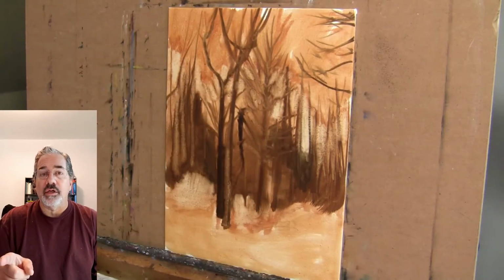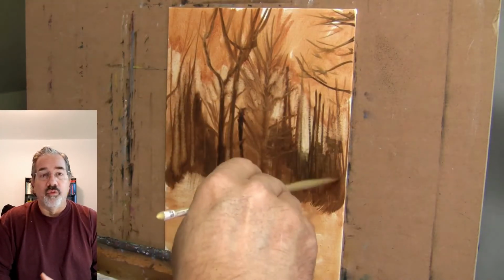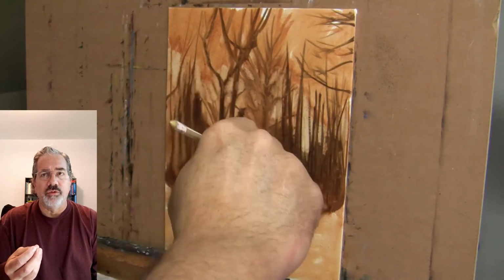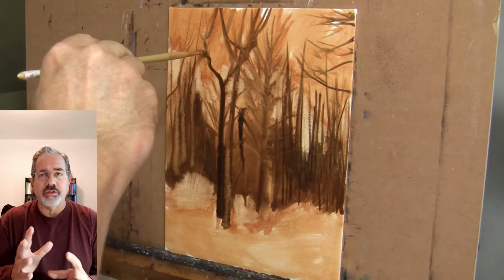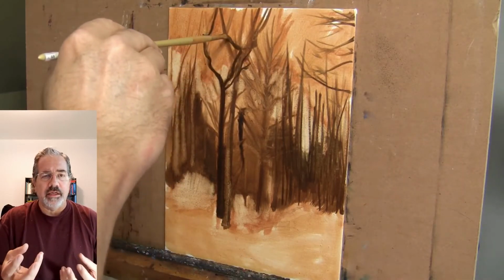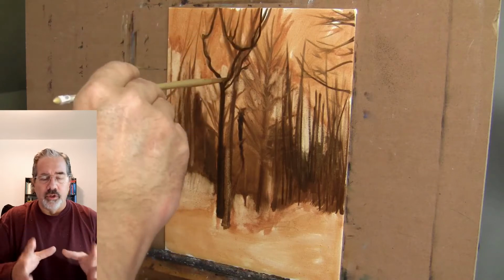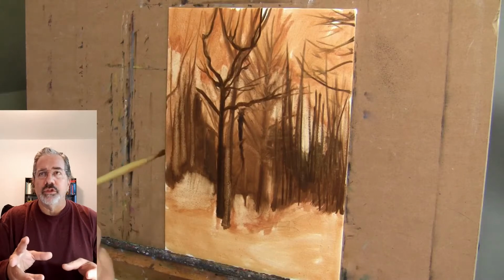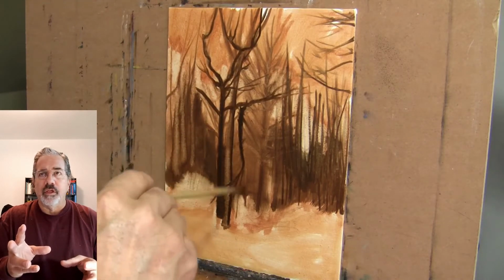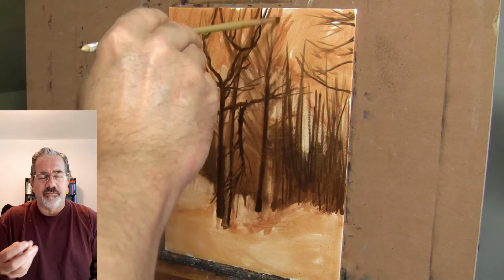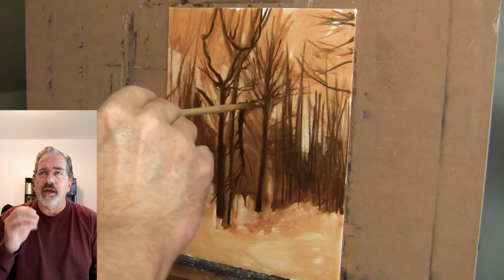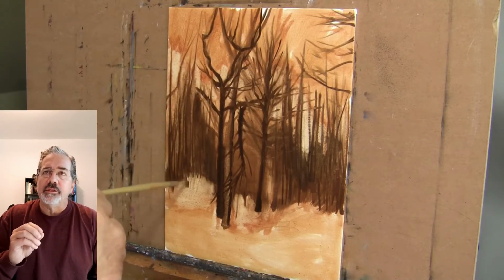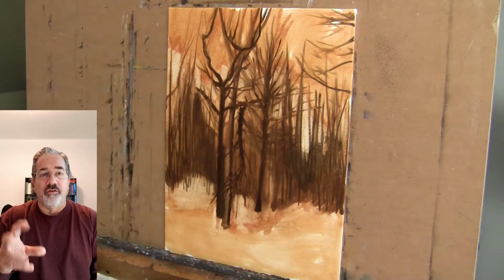So this here is an attempt at a winterscape where I wanted to practice doing a lot of trees, groupings of trees, how to have them look like a forest, but I don't want to lose the effect of a forest.